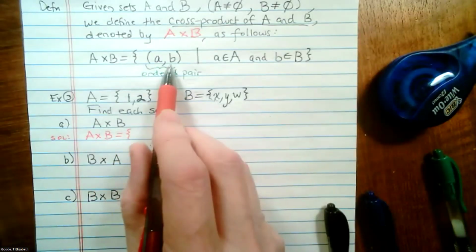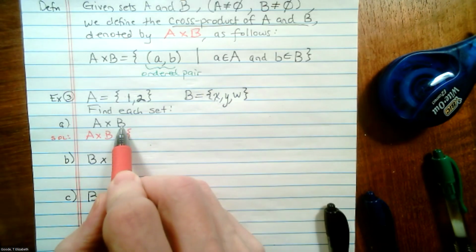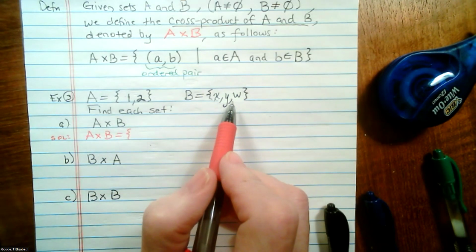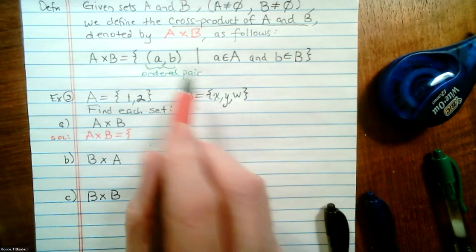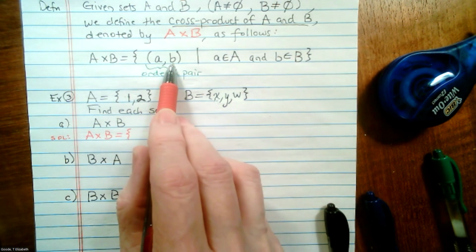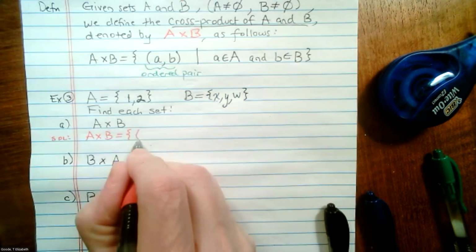Yeah. How many choices do we have for the second coordinate when it has to come from the second set B? 3. So the total number of ordered pairs is 2 choices for the first coordinate times 3 choices for the second coordinate. Grand total of how many elements? 6. That's right.